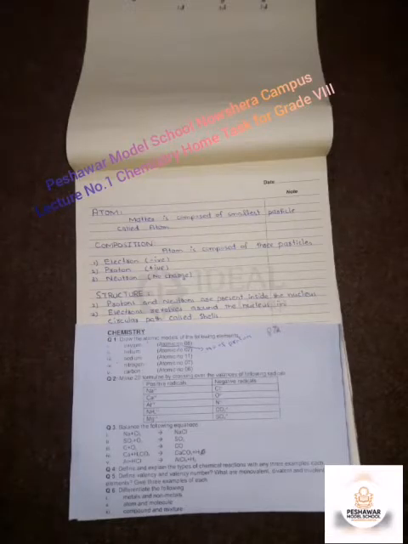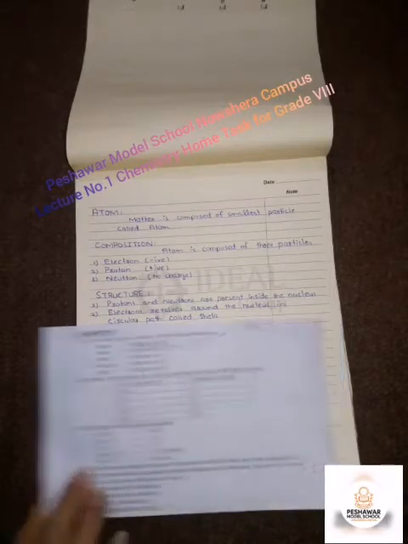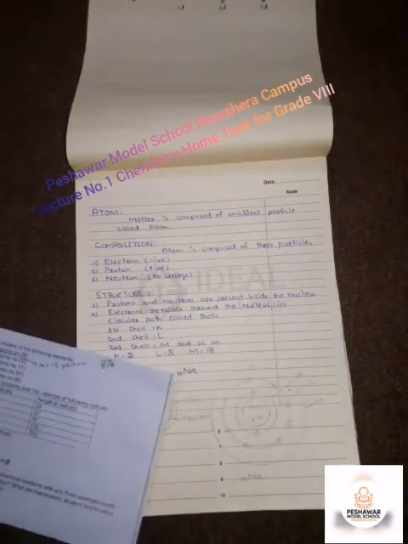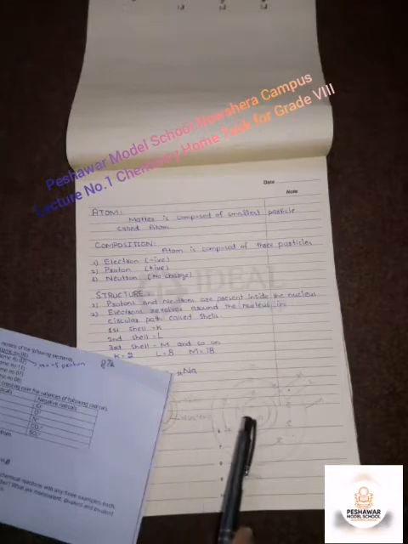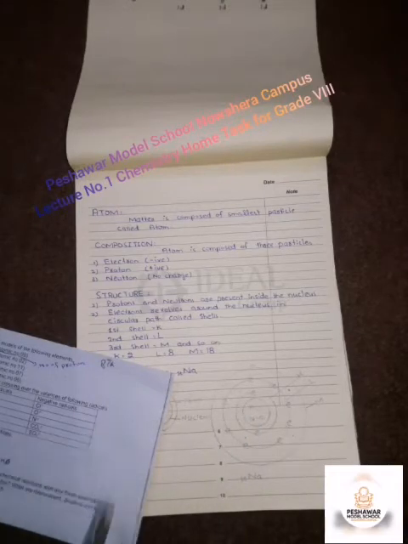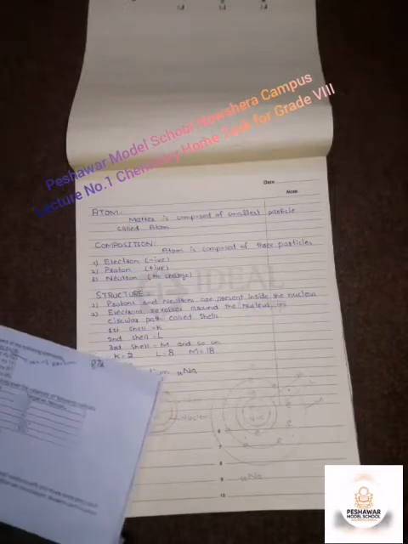Now the atom is composed of three particles: electron, proton and neutron. How are these three particles arranged in an atom? Look at the structure of an atom. This is the structure of an atom. Number 1, protons and neutrons are present inside the nucleus. Nucleus means the center of an atom. This is the center of an atom, and the center of an atom is called the nucleus. Protons and neutrons are present in the nucleus.